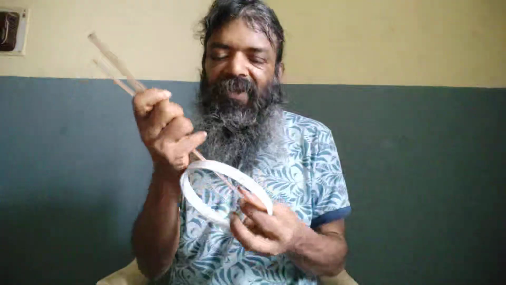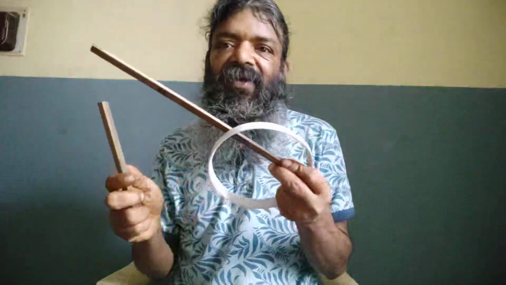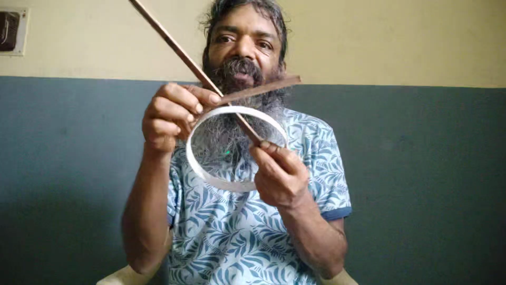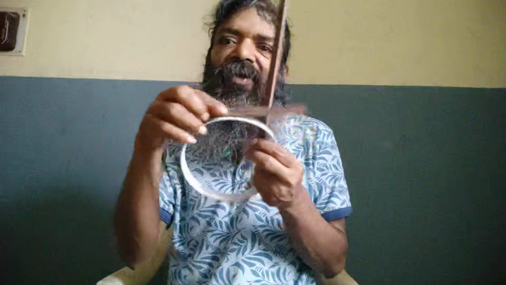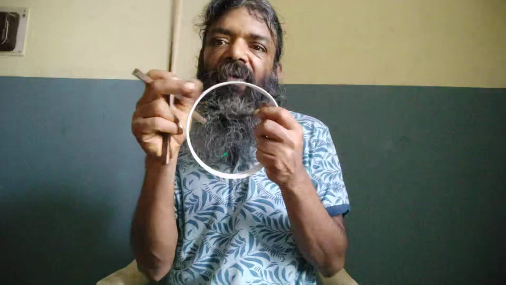So if this is the radius, that is the position vector, then this is the perpendicular. So every moment the velocity vector is along the arc, perpendicular to the position vector, at any point x comma y.